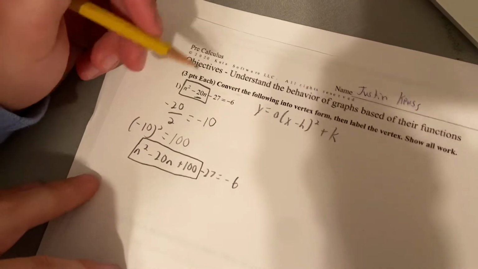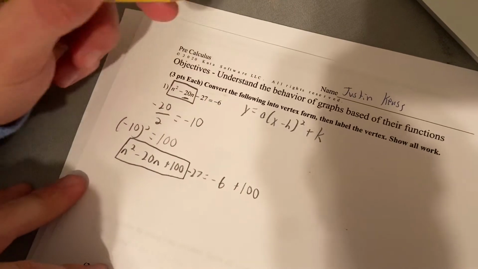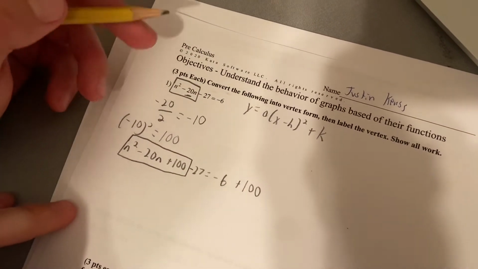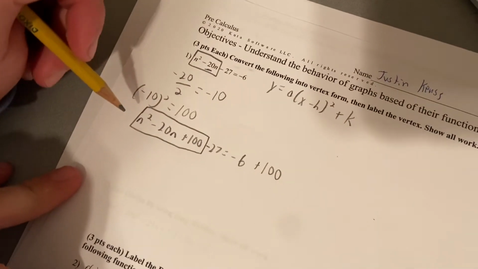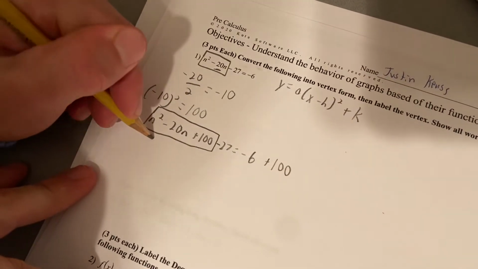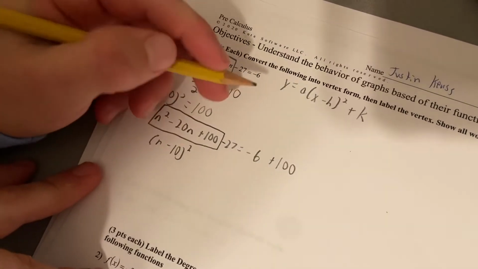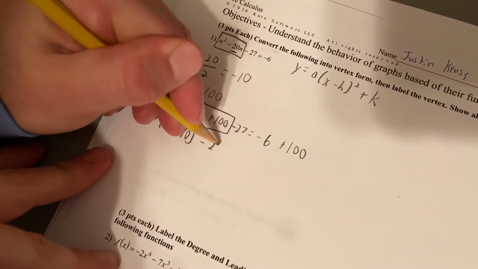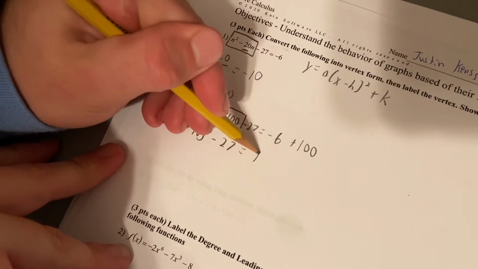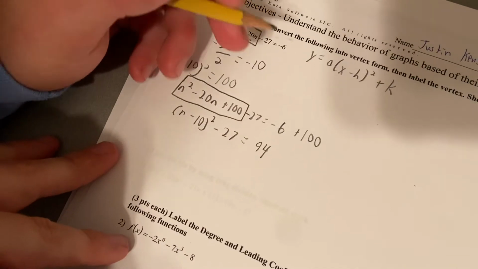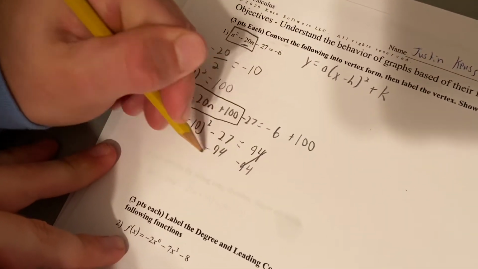And since I add that 100 on the left side, I gotta add it on the right side as well. And so then we have to begin to factor it out. So the n squared minus 20n plus 100 will be (n minus 10) squared as the factor. Then you just keep on bringing everything down, which is you just bring down negative 27. And then 100 minus 6 will be 94. And then you gotta bring this negative 94 over as well.